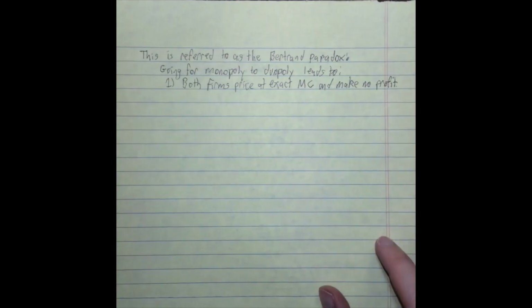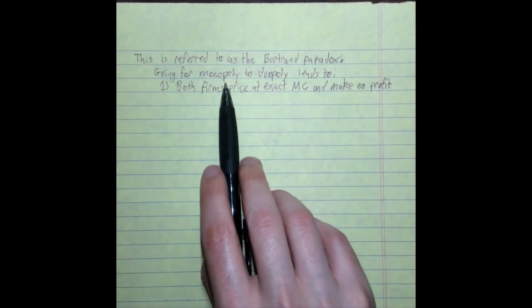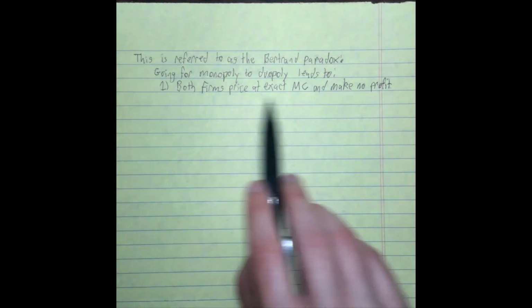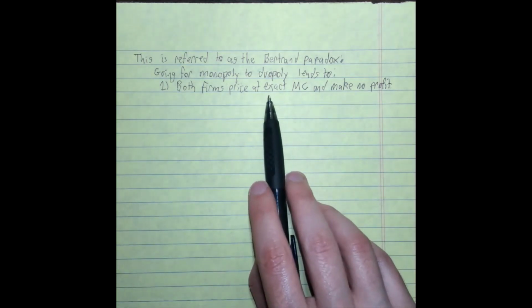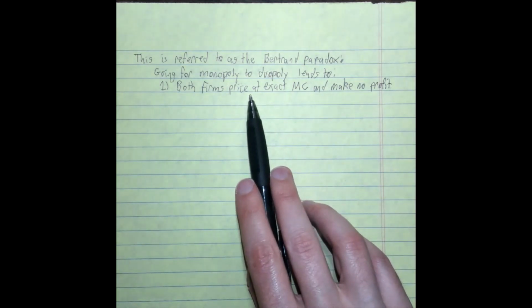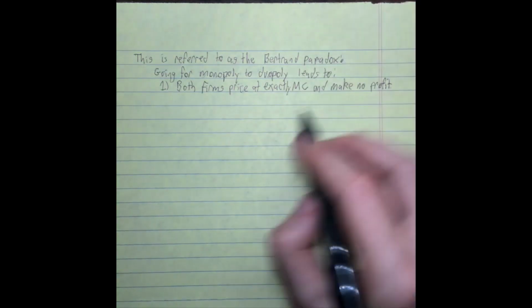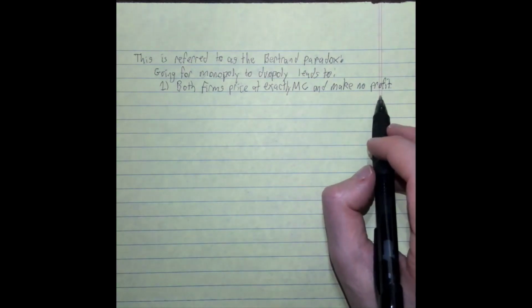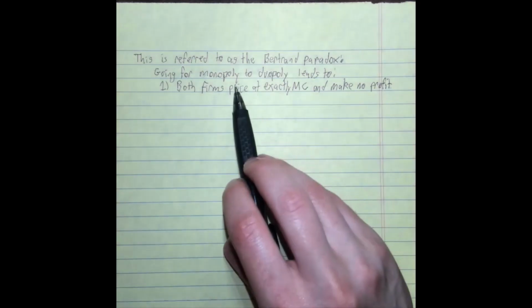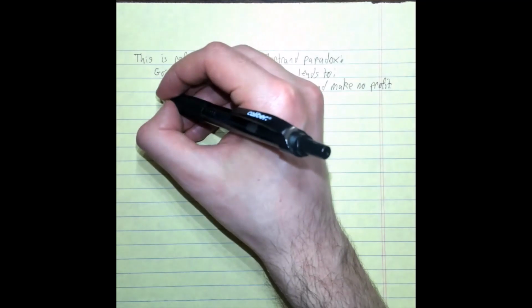right? So in Cournot we saw that we went from one firm, the monopoly outcome, to an infinite number of firms producing at exactly marginal cost and making no profit. With Bertrand competition, that's one firm to two firms.